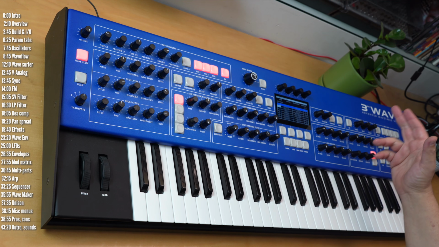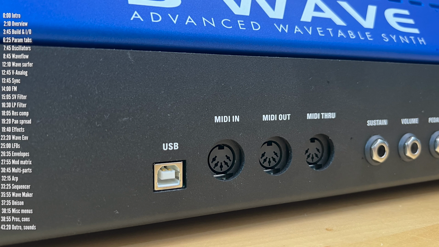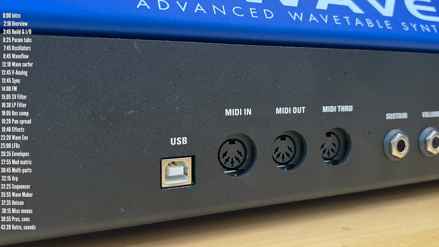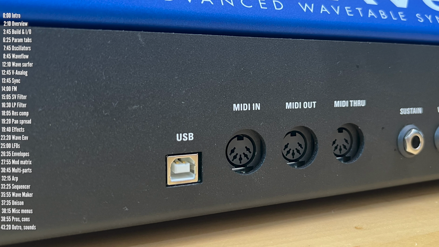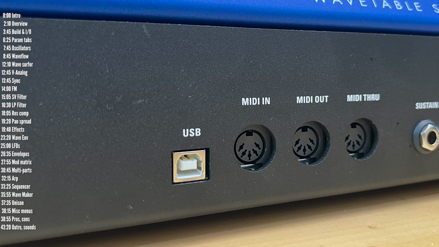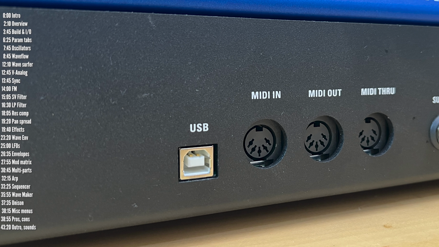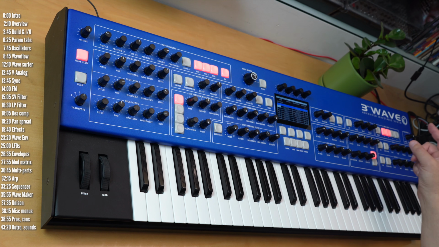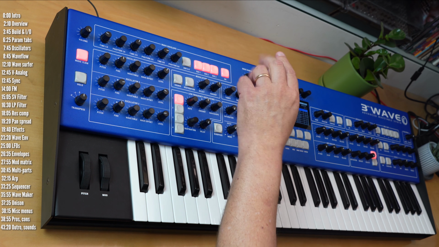Then further down, you've got MIDI in, out, and through, and then finally a USB Type-B device port, which can both send MIDI back and forth and be used to access the internal drive to transfer audio files for creating wavetables, for firmware updates, and to transfer patches and wavetables back and forth. You can't send audio over USB though, just through the analog outputs.